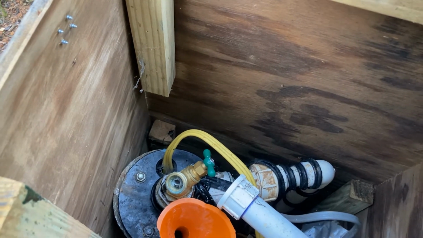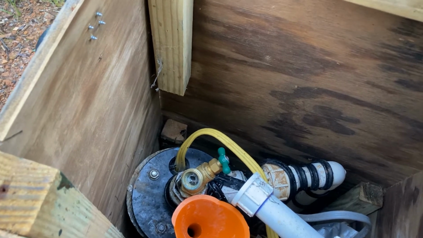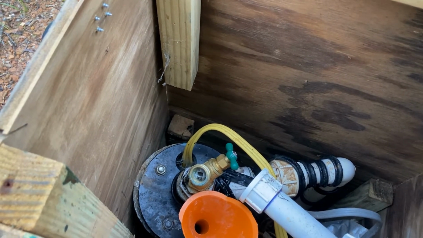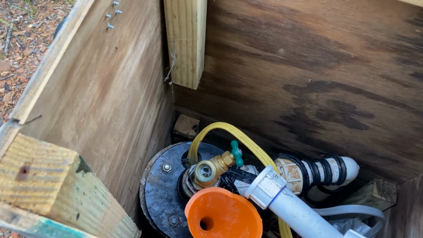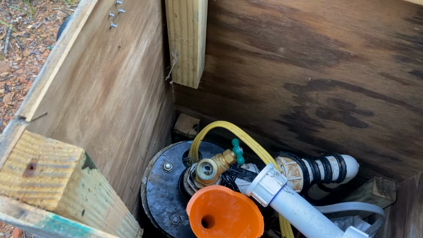Unfortunately, there's bacteria down in the well. Sometimes it's naturally occurring, sometimes it can come from a faulty, leaky septic system adjacent to your well, and sometimes it can be caused by excessive rainwater runoff.